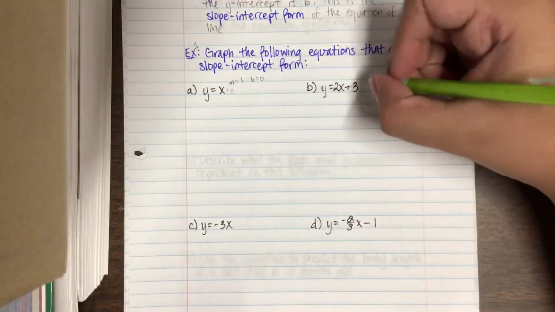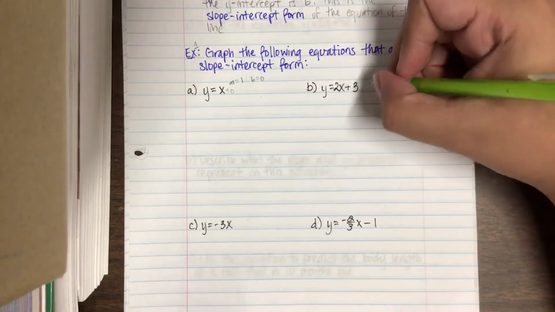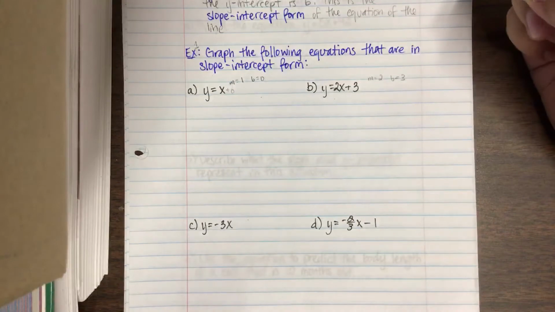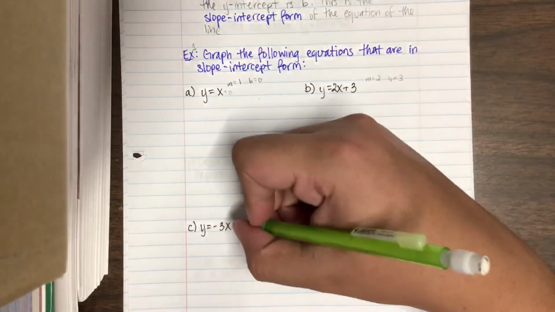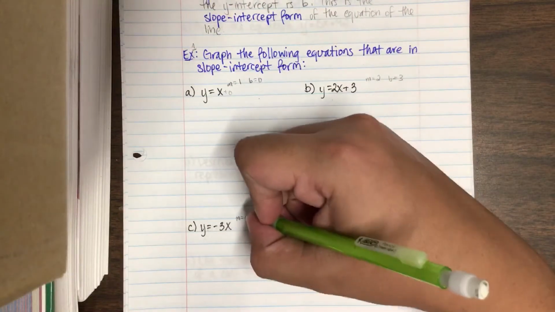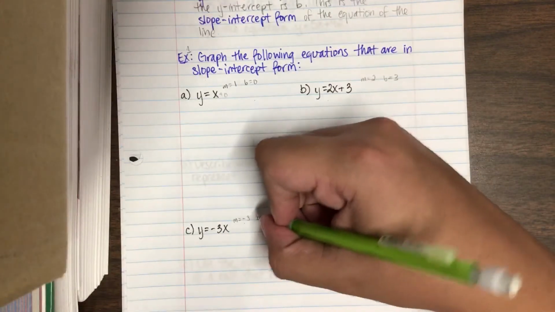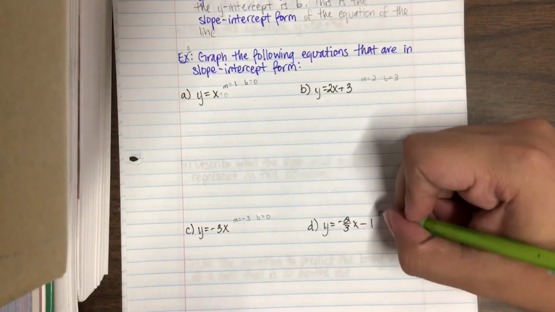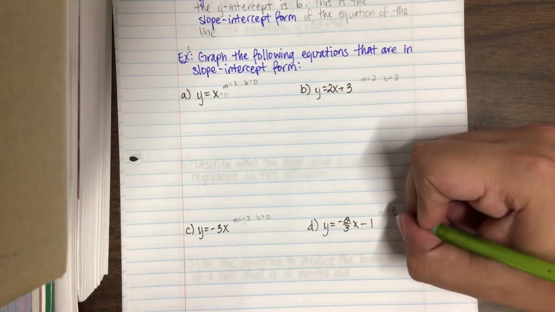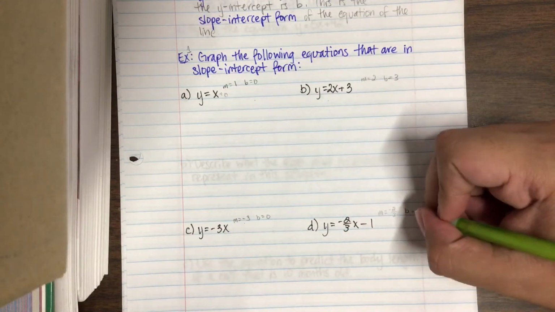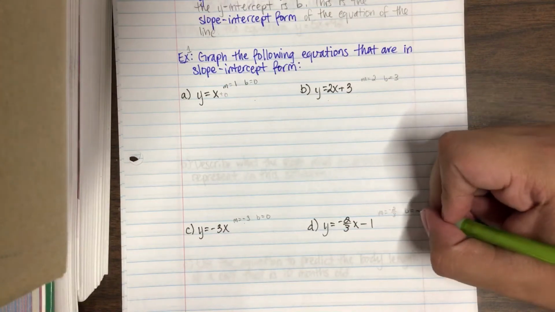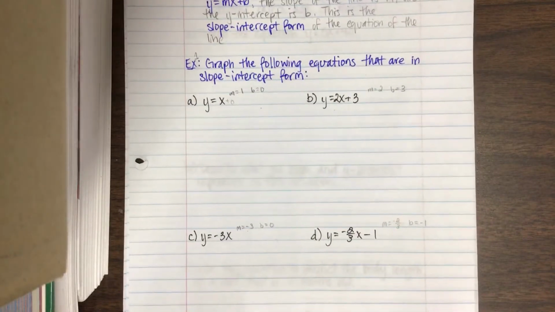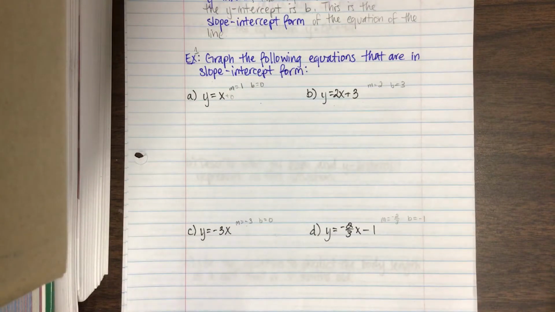For part B of example 1, we have our m is 2, our b is 3. For part C, we have our m is negative 3, and again, our b is 0. And for D, our m is negative 2/3, and our y-intercept b is negative 1. Just so we're on the same page, and that way we know how to identify the parts.